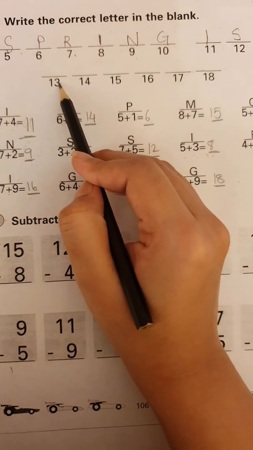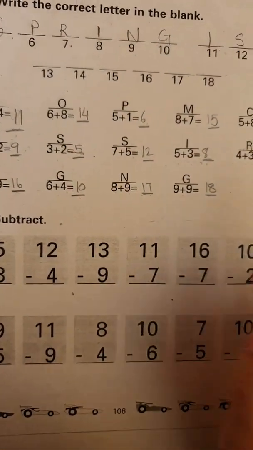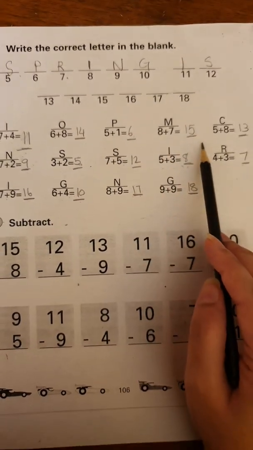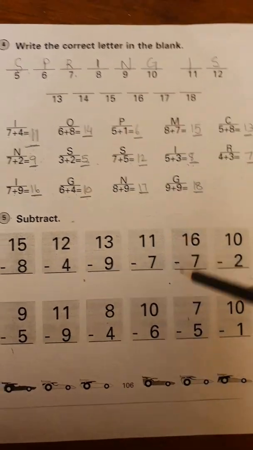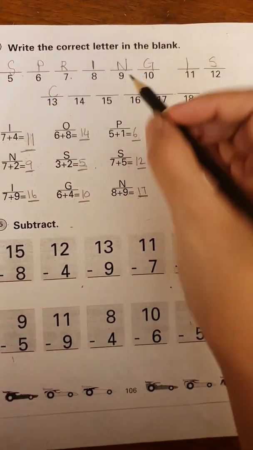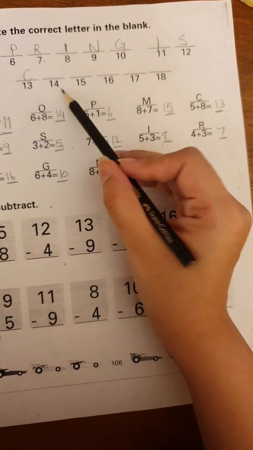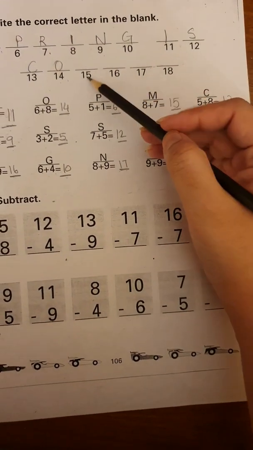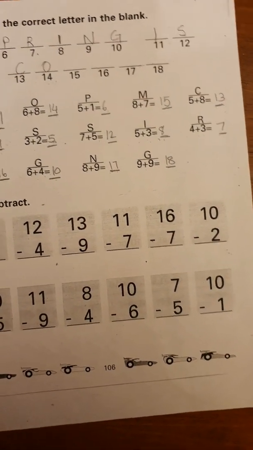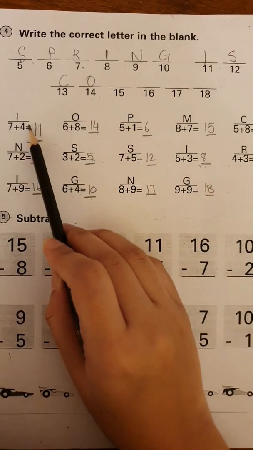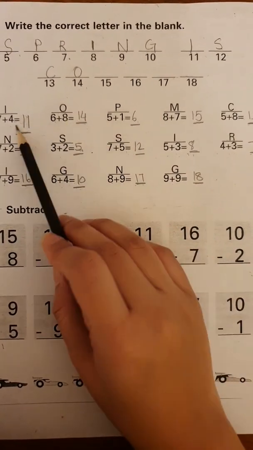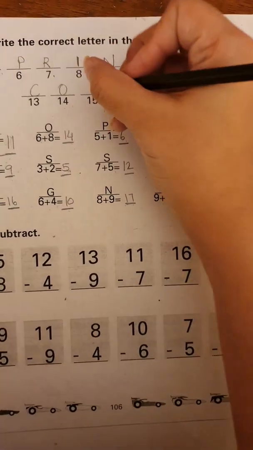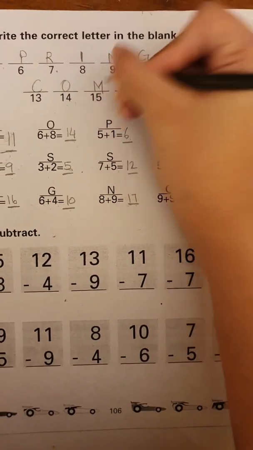Okay. 13. Where is 13? Is it in the first row? 11, 14, 6, 15 and 13. There we go. It's C, letter C. Then the next number is 14, which is right here. So this is O. Then we have 15. Let's look for 15, guys. Let's find it in the first row. 11, 14, 6 and 15. So we have to write M over here.